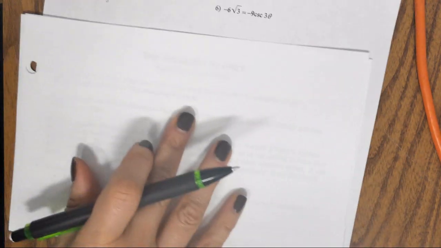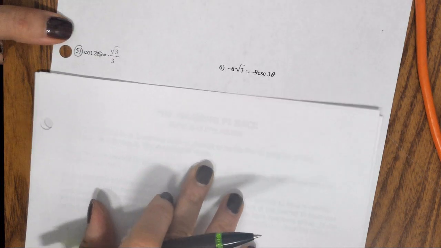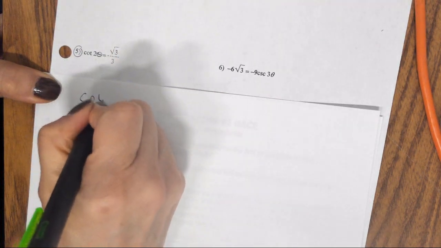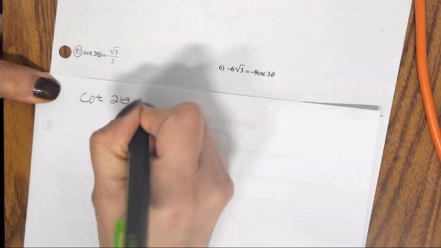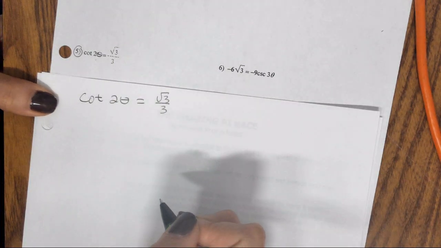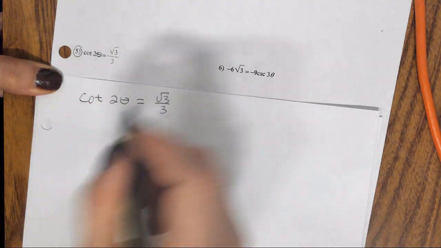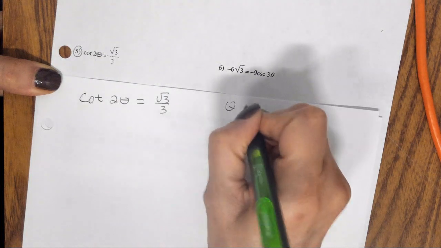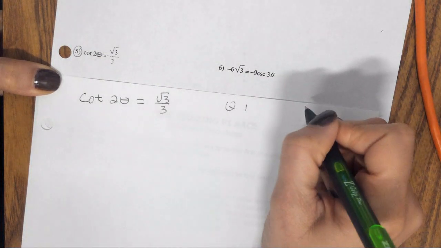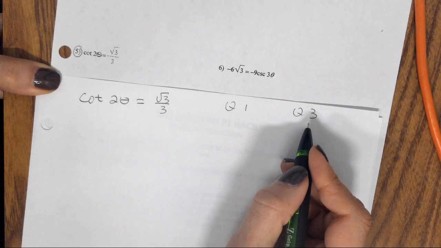Okay, so now let's look at problem number 5. Number 5 is different because now it's not just theta, but we have cotangent of 2 theta equals radical 3 over 3. Again, my trig function is isolated, so I know this is cotangent and it's positive, so I must be in quadrant 1. And since cotangent is the reciprocal of tangent, I'm also positive in quadrant 3.